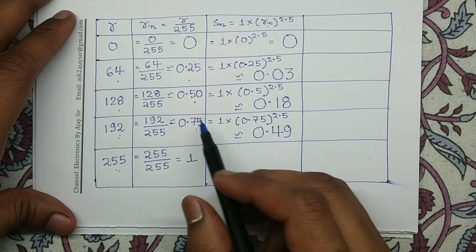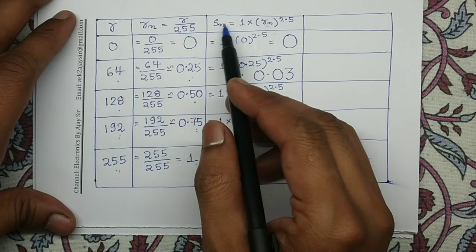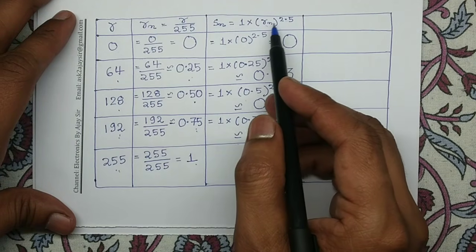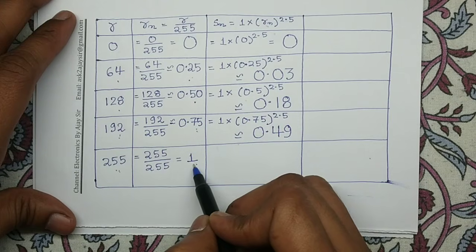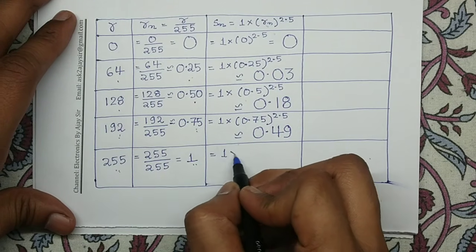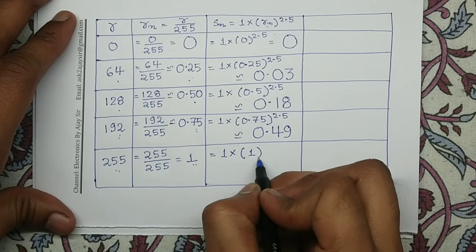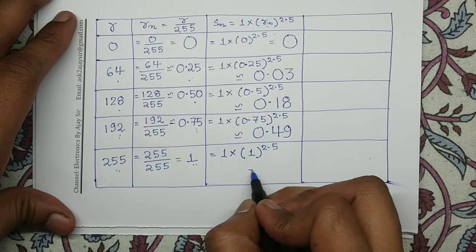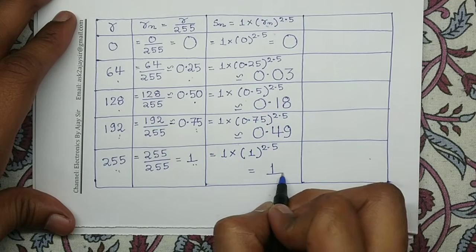And lastly, when Rn equals 1, we will determine the value of Sn, and in this equation of Sn, in place of Rn, we will substitute the value 1. So the equation of Sn becomes 1 into 1 to the power 2.5. If you solve this expression, you will get 1.